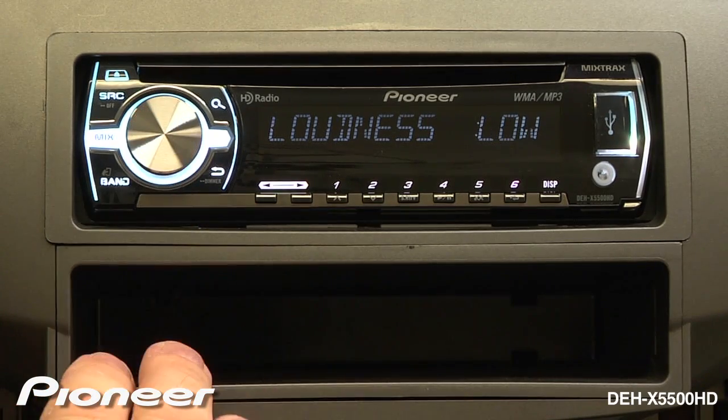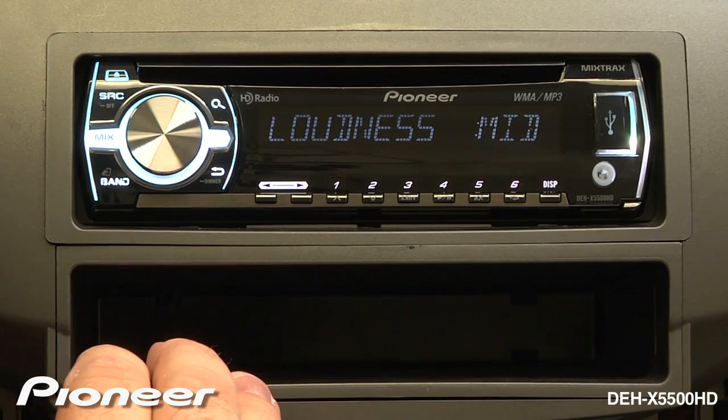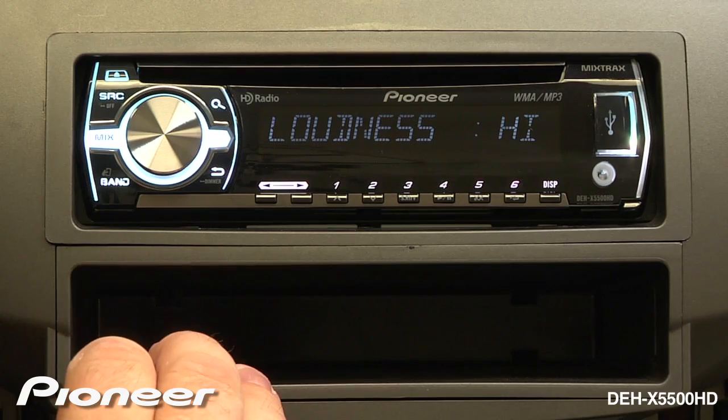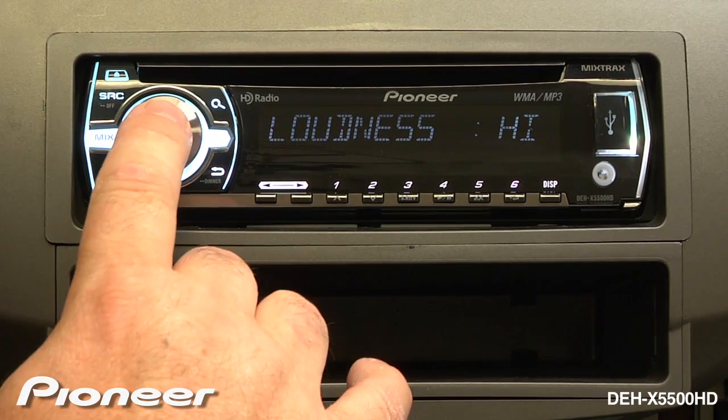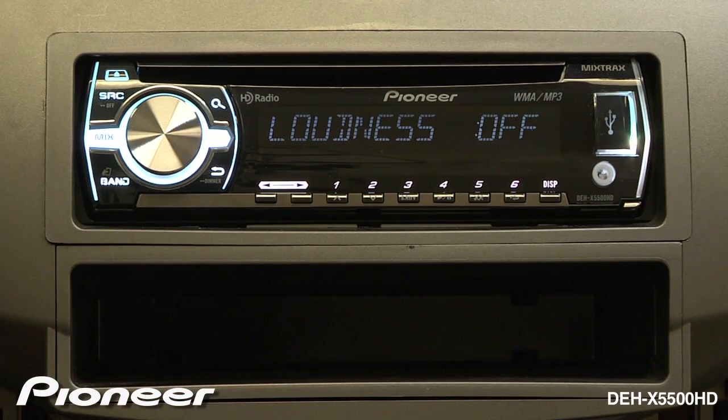If we touch volume, we can switch loudness on to low, touch it again to the mid setting, touch it one more time to switch to its high setting, and touch it one more time to switch loudness off. We'll turn over to our subwoofer control.